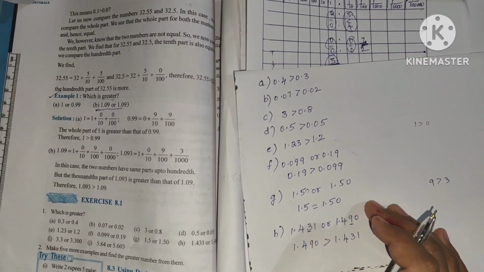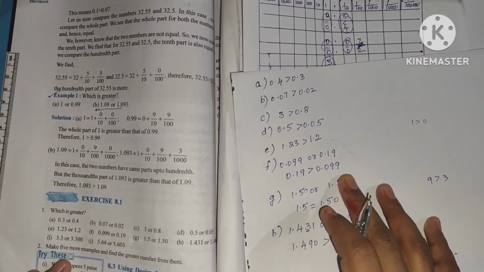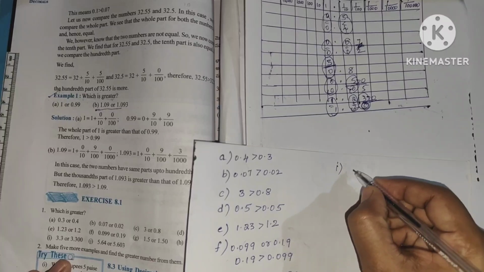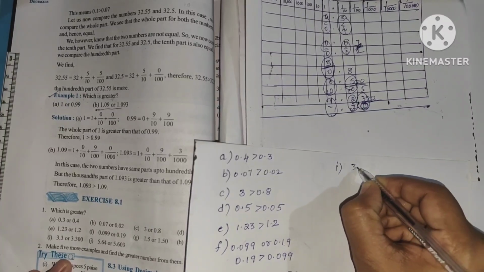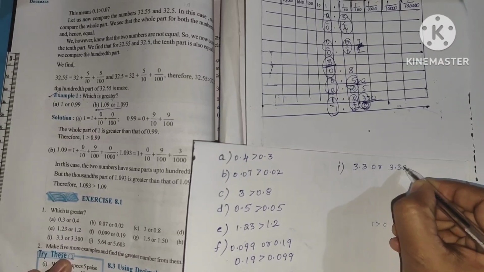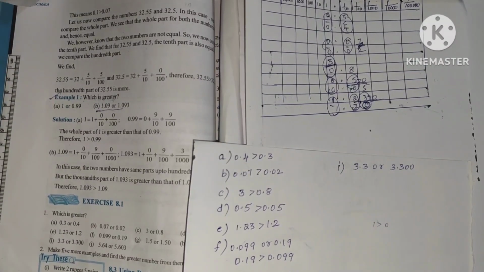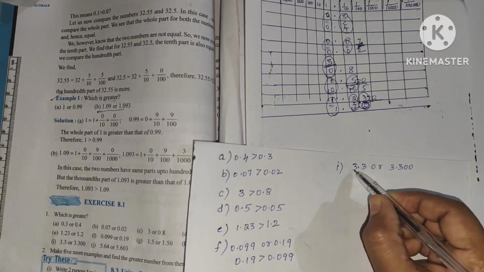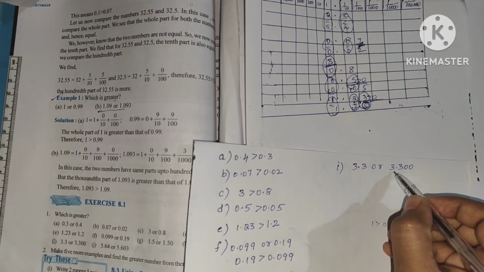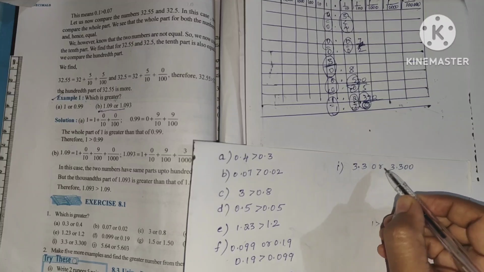Okay, and next problem, 3.3 or 3.300. So now compare these, the number before decimal point 3, and that means in ones place 3, and here also 3, and coming to here 3.